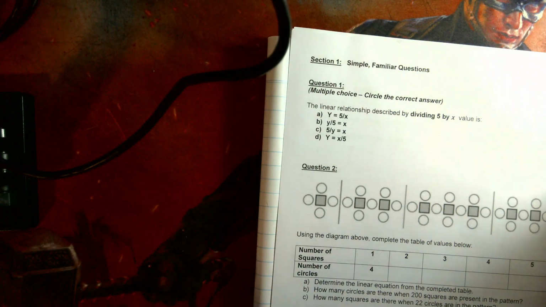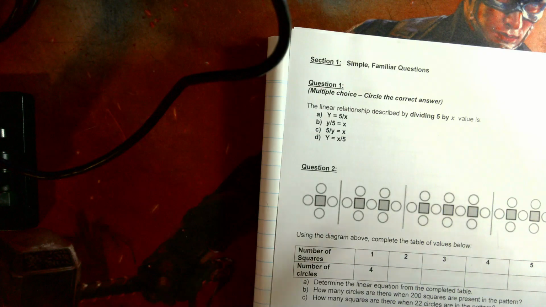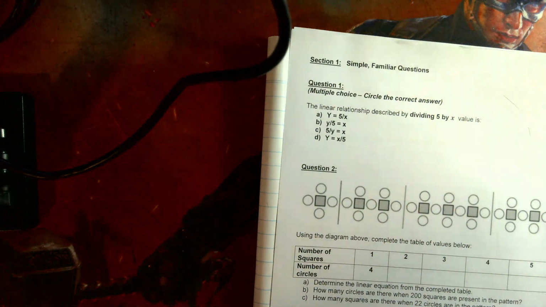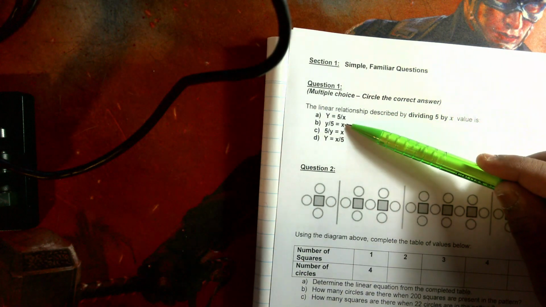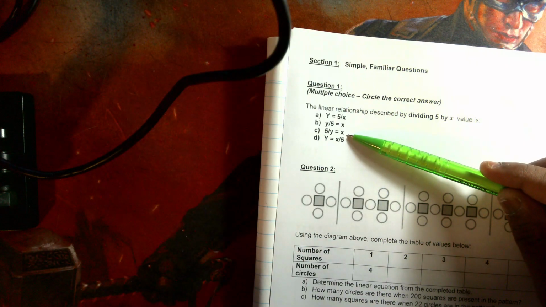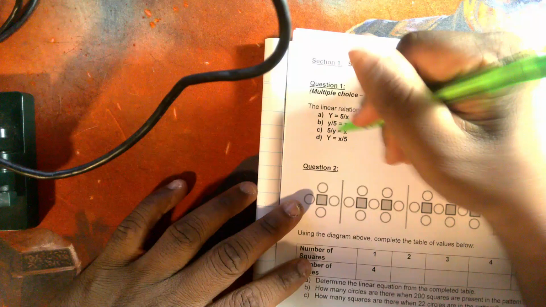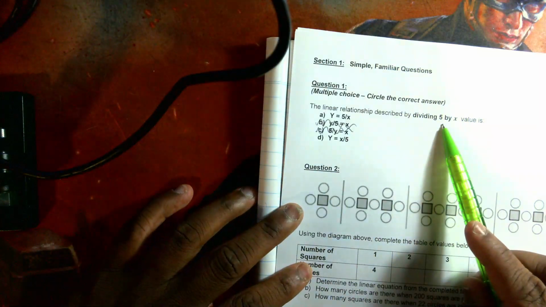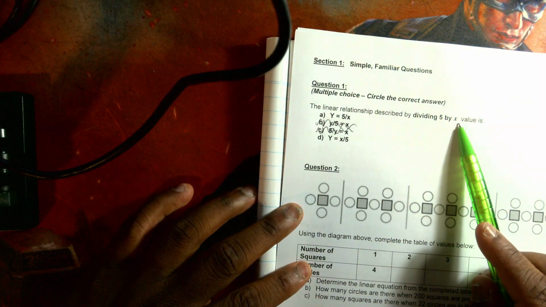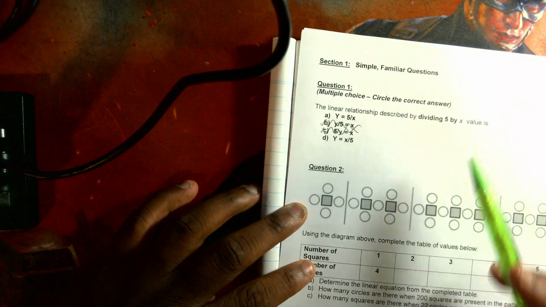Alright, first question. Let's get it going. Question 1. A linear relationship described by dividing 5 by x. First thing we need to know: either of them, where it's y divide 5 or 5 divide y, we're finding x, they're automatically out. They can't be it, because we're dividing 5 by x. So it's got to say y equals.